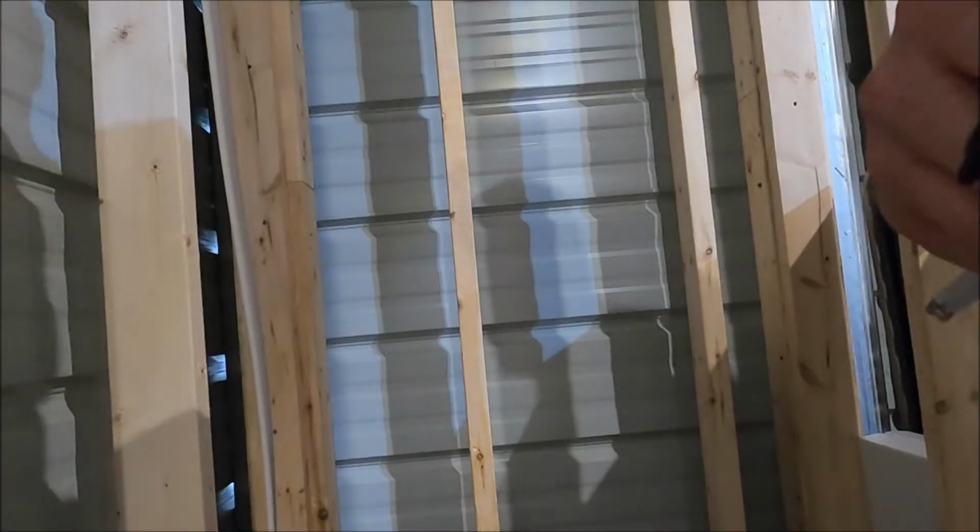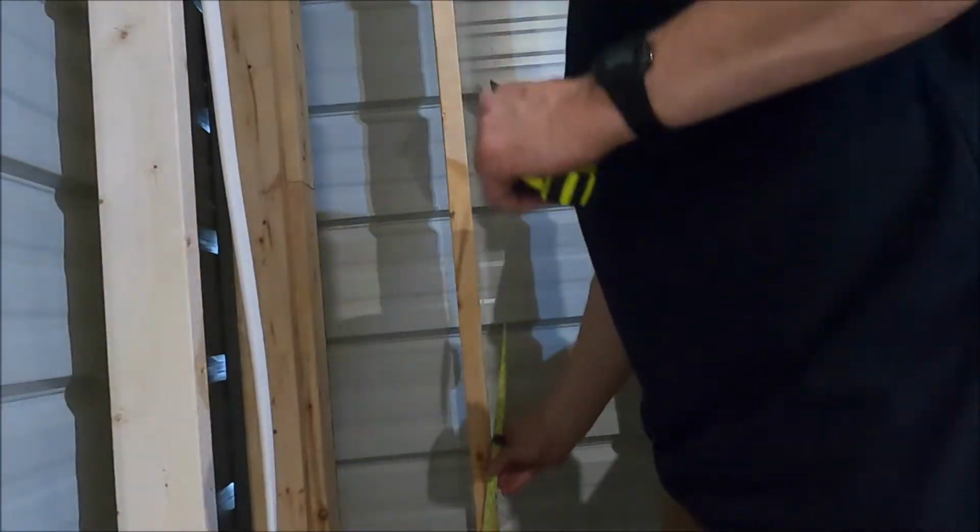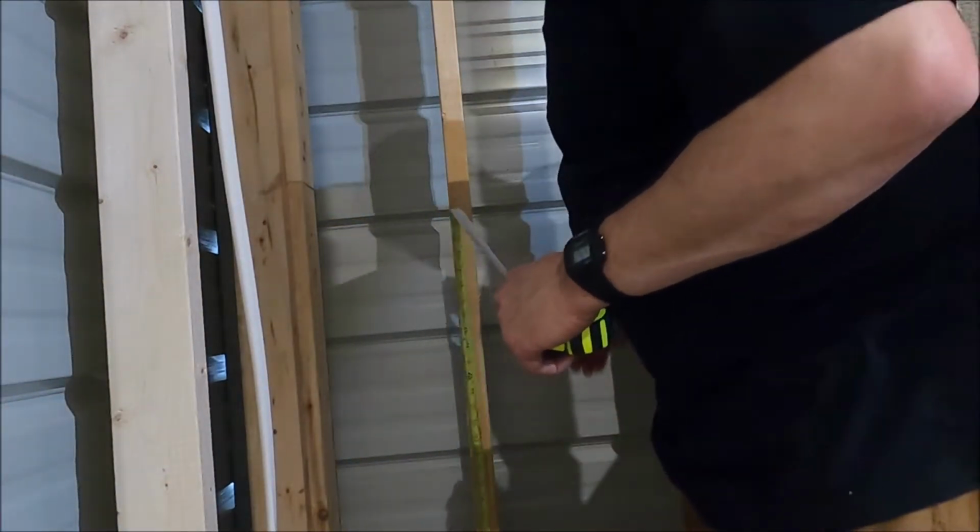In the air compressor room, I am going to put this outlet at 4 feet.